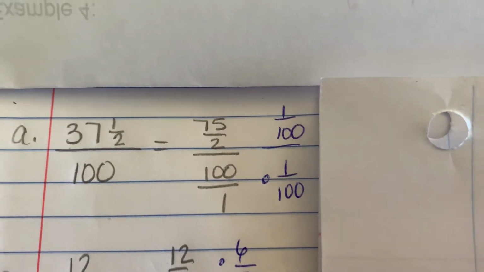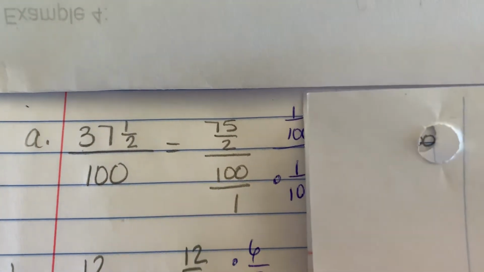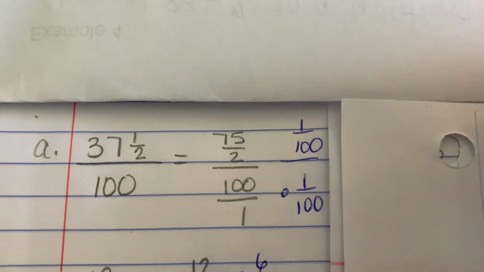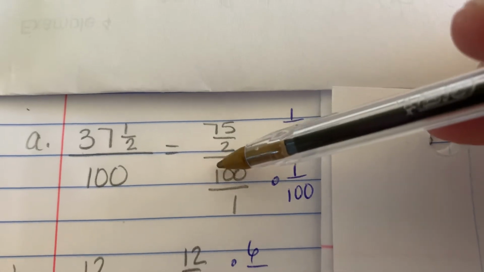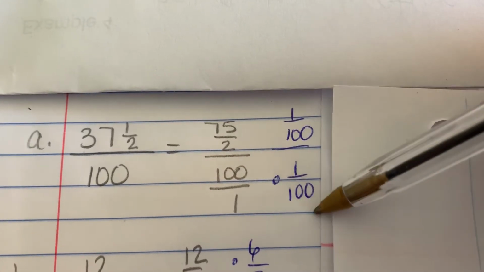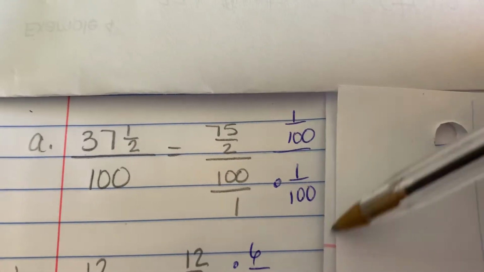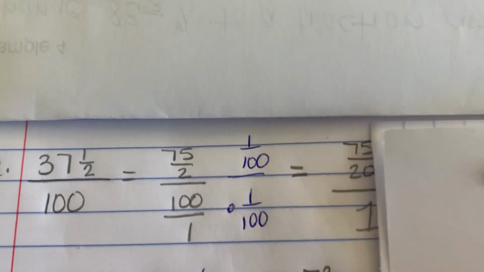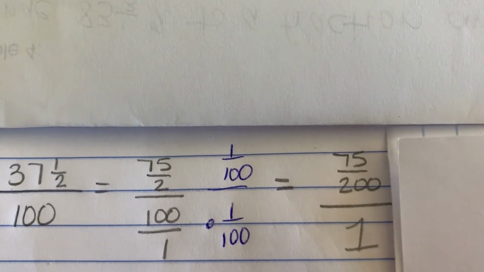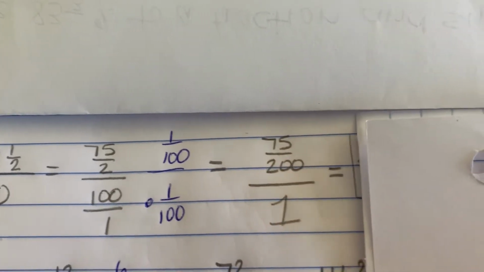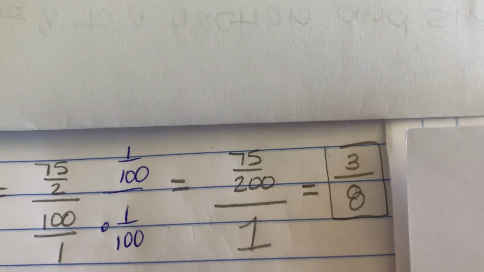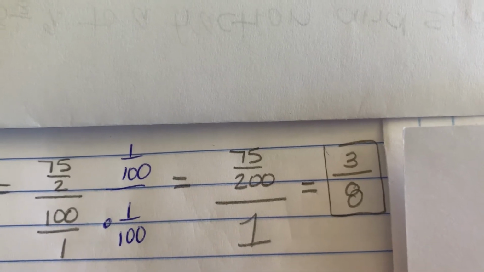We want it to be 1 down there. Okay, and I know if I were to think about it, if I were to cross cancel, the 100 becomes a 1, and those cross cancel, so this whole thing becomes 1 down here. I get 75 200ths over 1, which becomes 75 200ths, but reduces to 3 over 8.